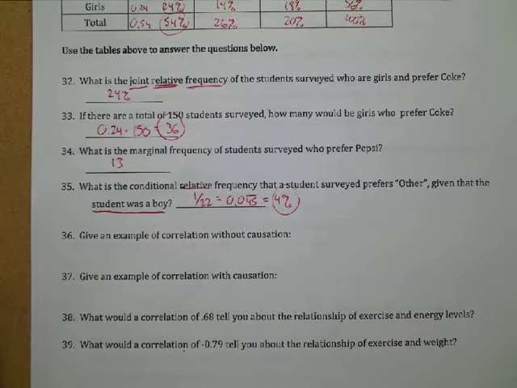All right. 36 says, give an example of correlation without causation. So what this means is that just because there is a correlation between two data points, you don't necessarily mean that one causes the other. Okay?